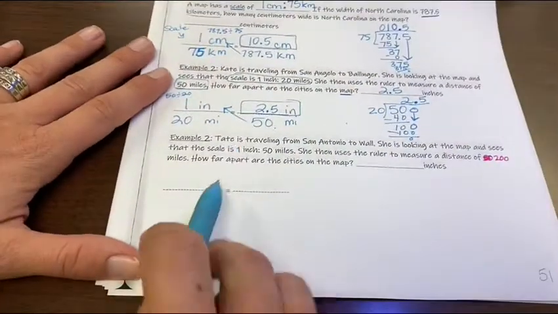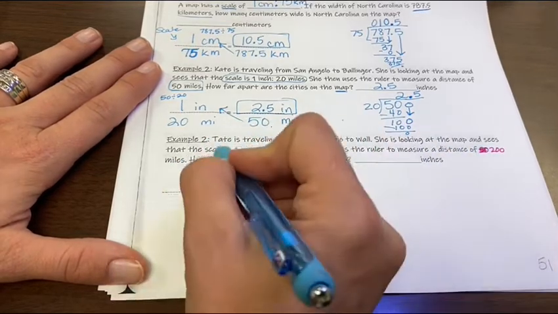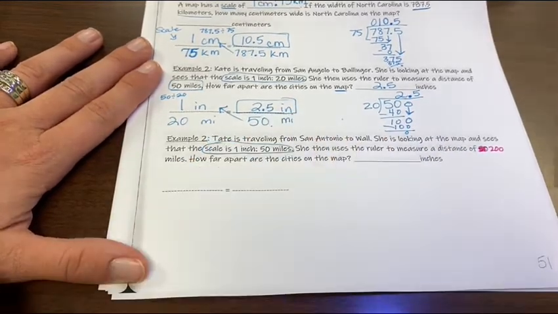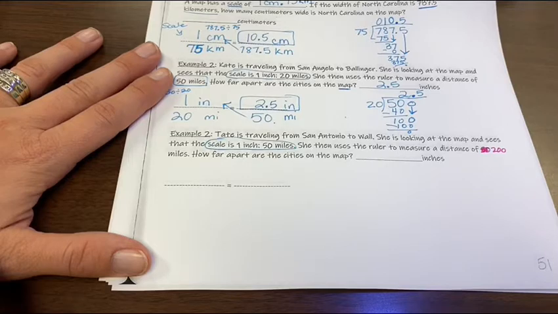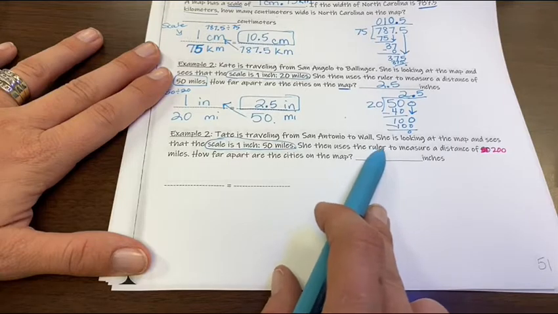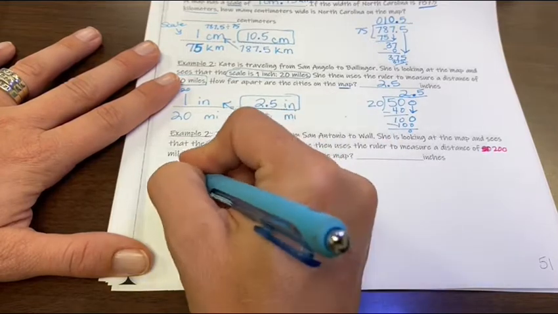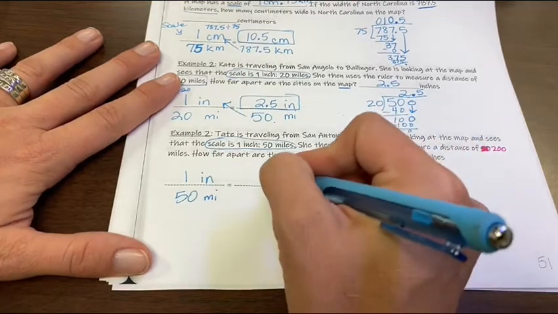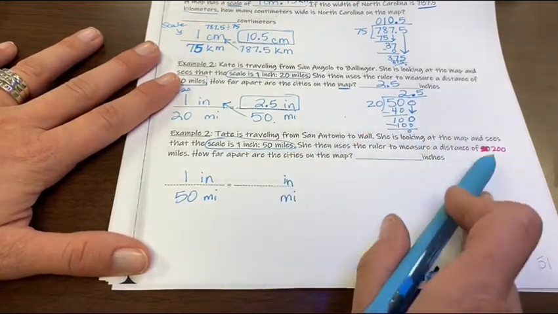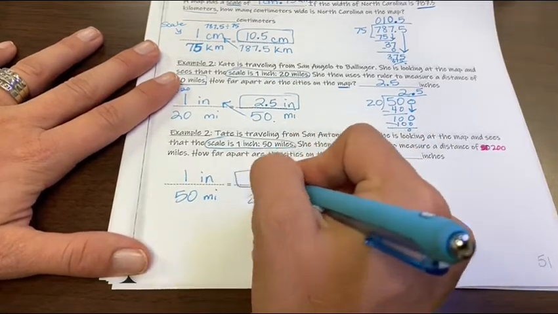All right, so it says example, Kate's traveling from San Antonio to Wall. She's looking at the map and sees that the scale is 1 inch to 50 miles. They're giving you the scale. Then she uses the ruler to measure a distance of 200 miles. Again, they're figuring out how much it is on the ruler, and they're giving us the miles. So we have to be kind of careful with that. So scale is 1 inch compared to 50 miles on the actual land. So we're going to put inches over miles. And they're giving us 200 miles. So I'm looking how many inches is 200 miles.